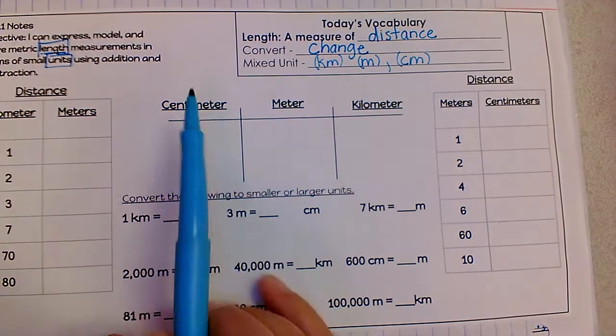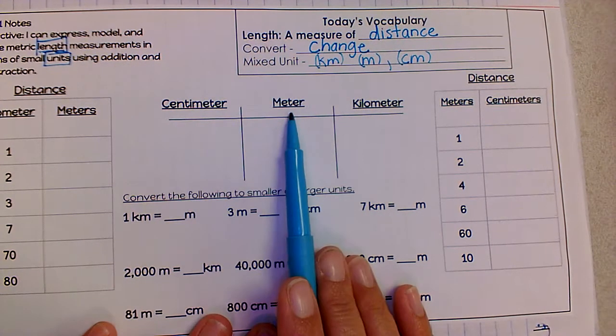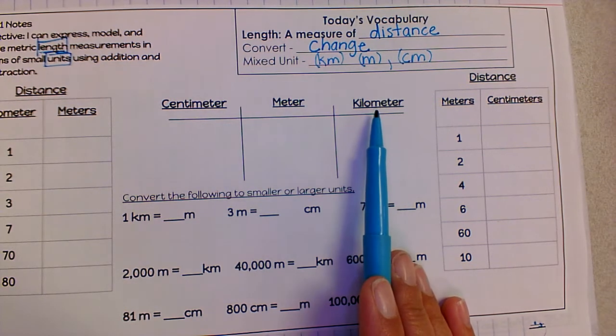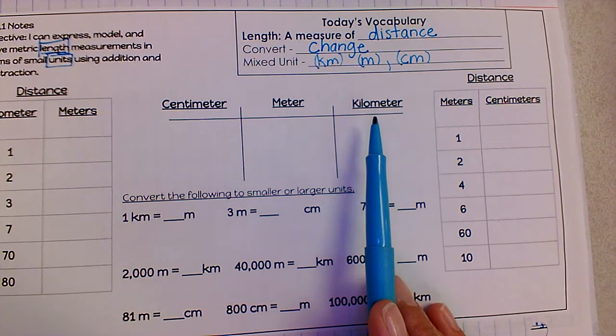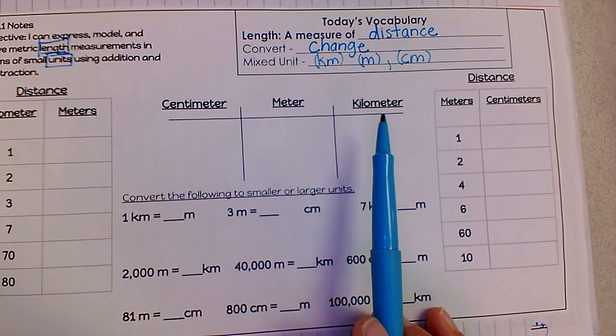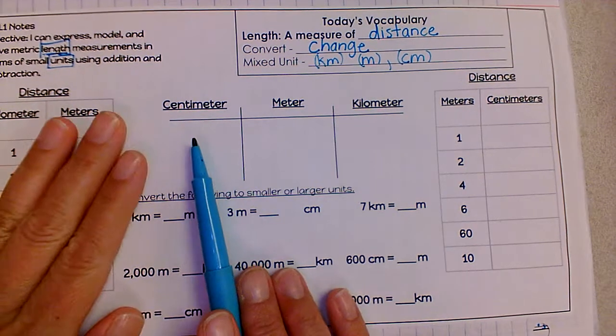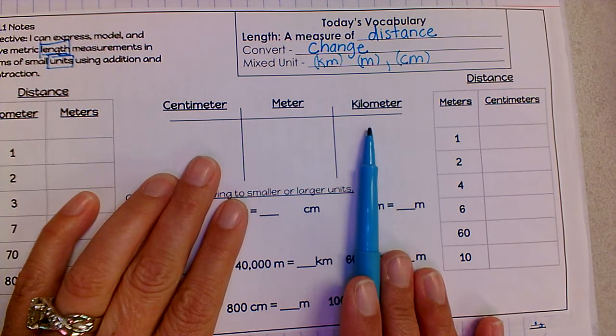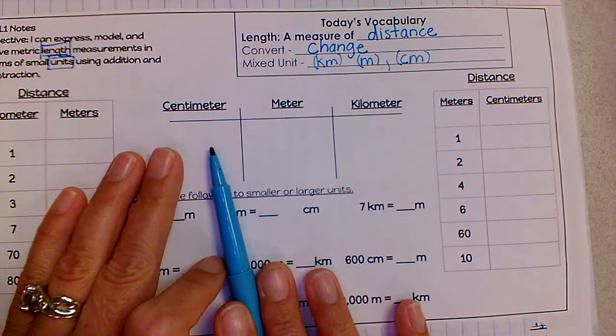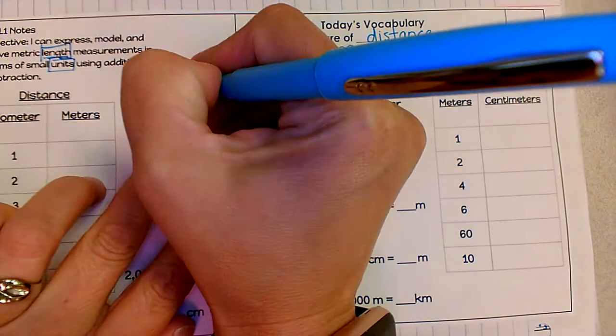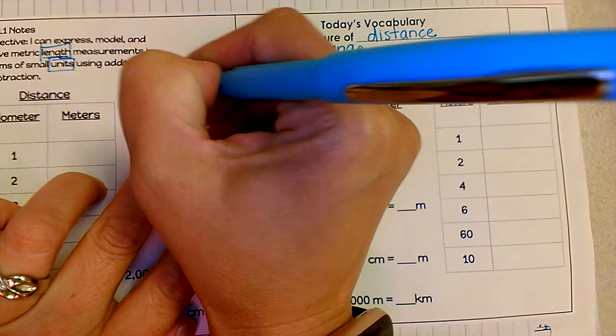So we're going to start here with our words centimeter, meter, and kilometer. Okay, I'm going to give you 3 examples, and I want you to think about which of these I would use to measure that distance. Would I use centimeters, which I would put that abbreviation up here as cm.